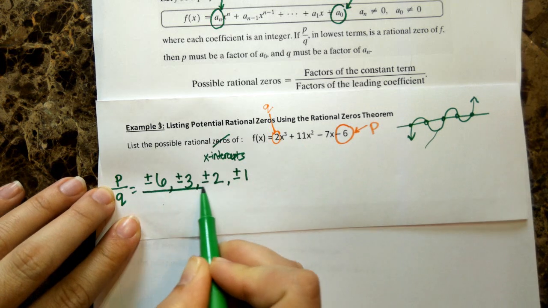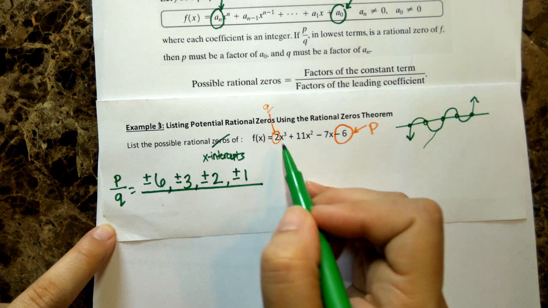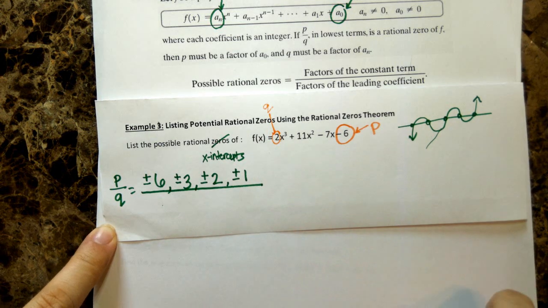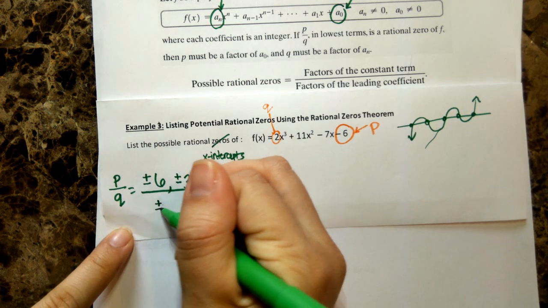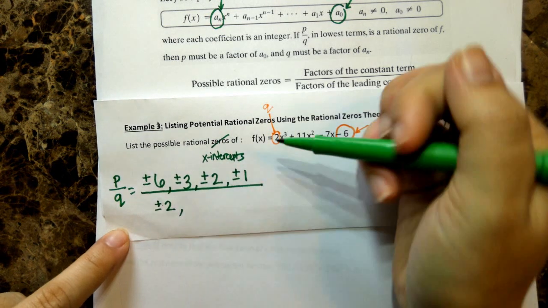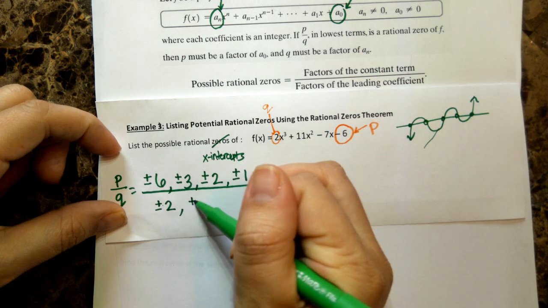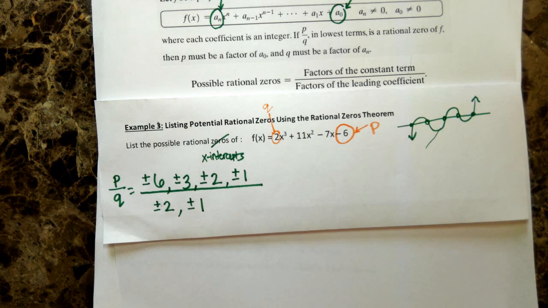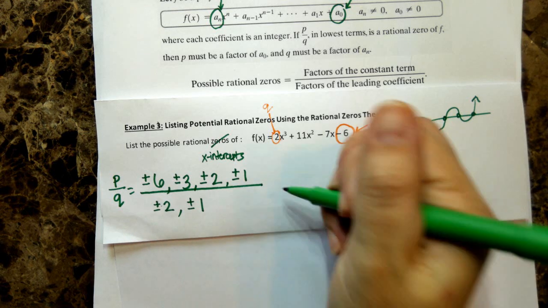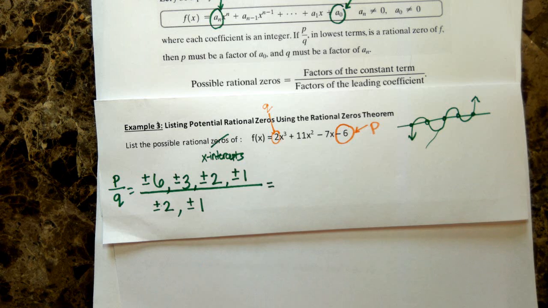And then what we're going to do next is find all the factors of q. Well, q is 2, so what are all the things that go into 2? Well, 2 goes into 2, so positive or -2 goes into 2. And then what else goes into 2? Well, 1 goes into everything, so positive or -1. So those are all the factors of p, and all the factors of q. This might not look like a list, but it is. We have pretty much a bunch of different combinations of numbers that we're going to make from this list.